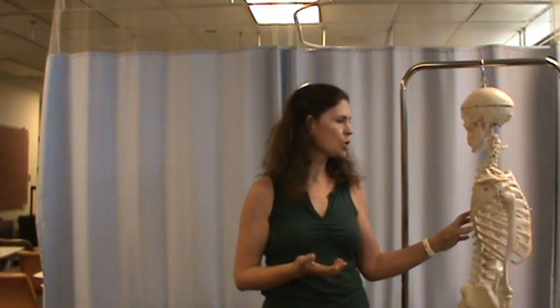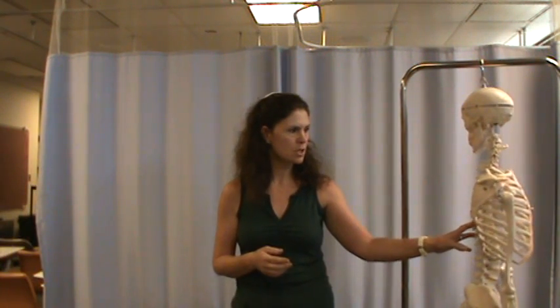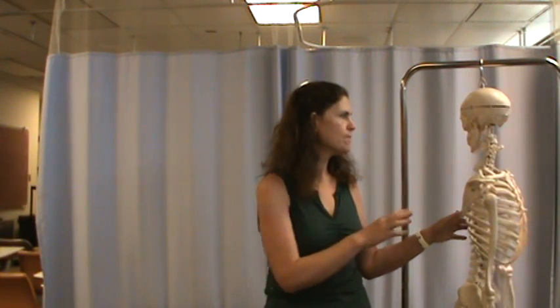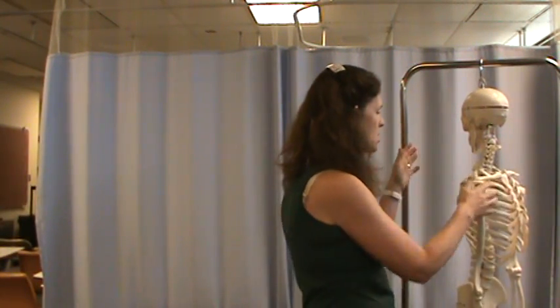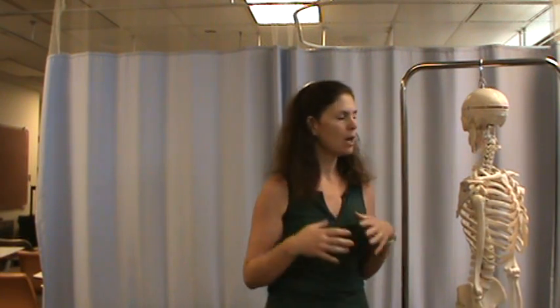So when you're learning the muscle, the first thing I tell students is to just get an idea of where it is. Is it on the front? Is it on the back? Is it on the side? Try to find it on yourself. Get a feel for where it is. How large is it? Does it tend to go up and down? Does it tend to go at an angle? Just get an idea of where it is.